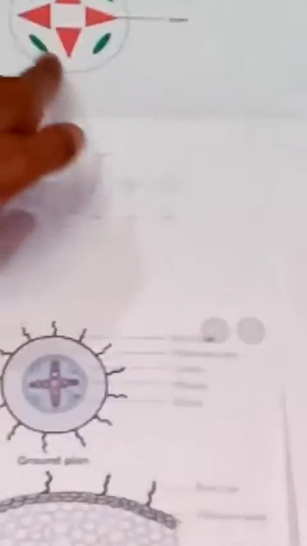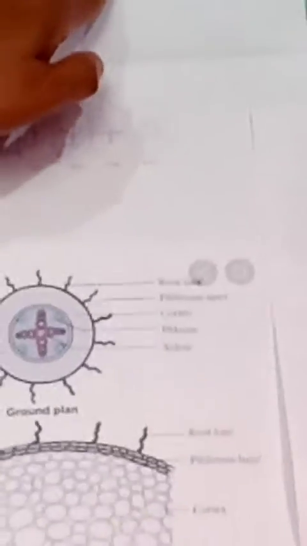If we talk about the vascular bundles here, we will see the xylem strands alternate with the phloem strands. They are radial in position. First we will see what we call xylem, then phloem. They alternate with each other.